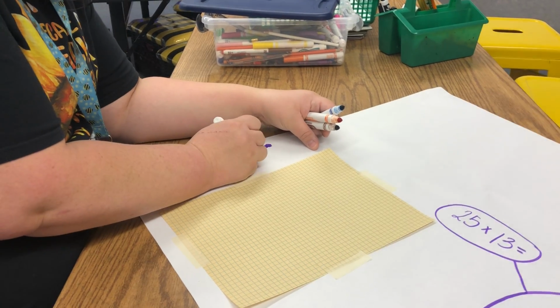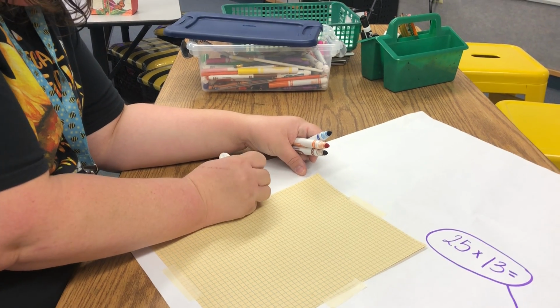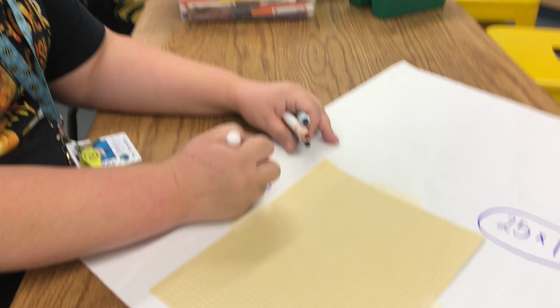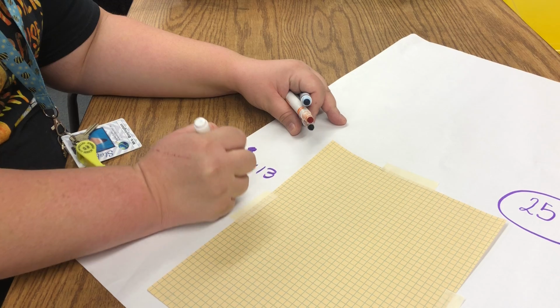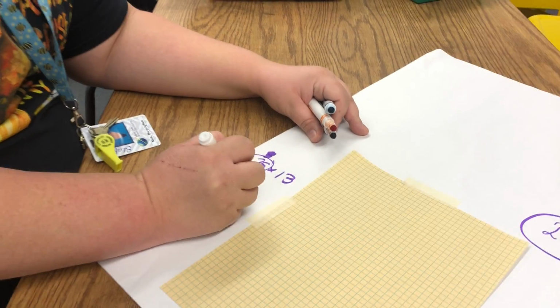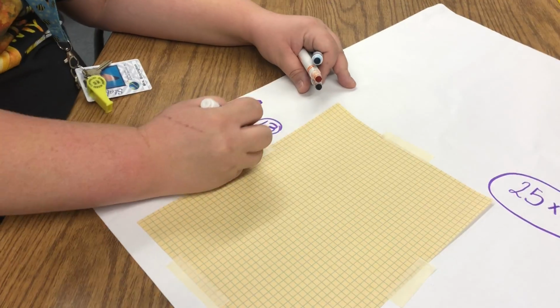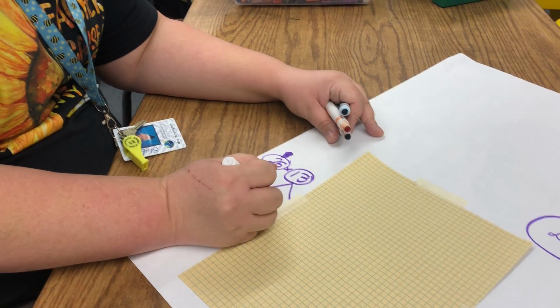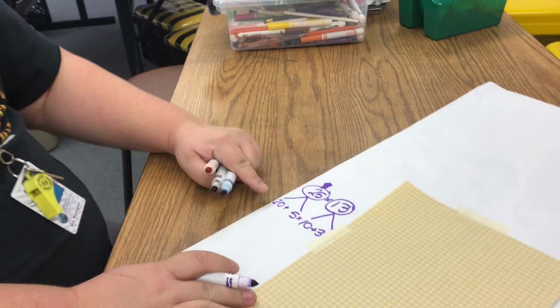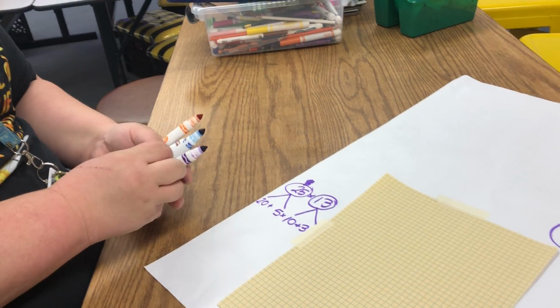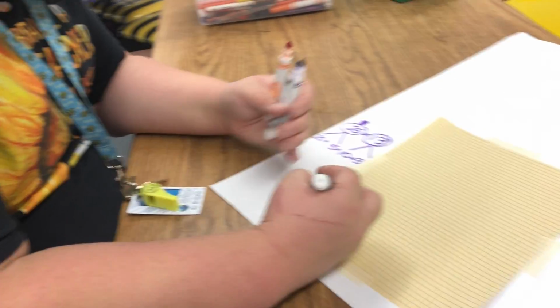We're going to break the 25 and the 13 apart into 20 plus 5 and the 13 into 10 and 3. So our first one that we're breaking apart is 20, and we're going to count up.